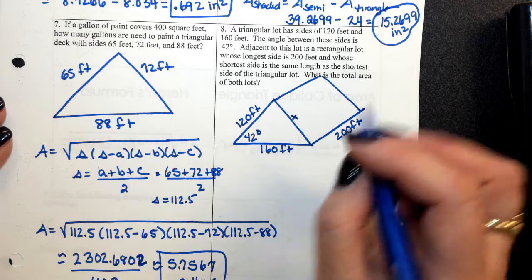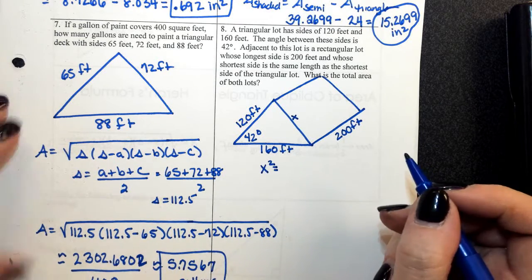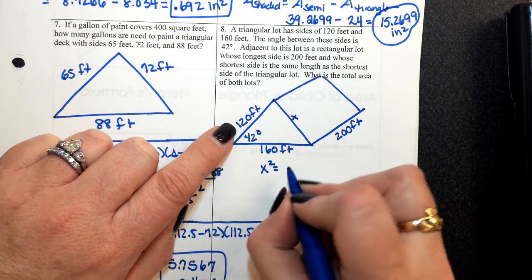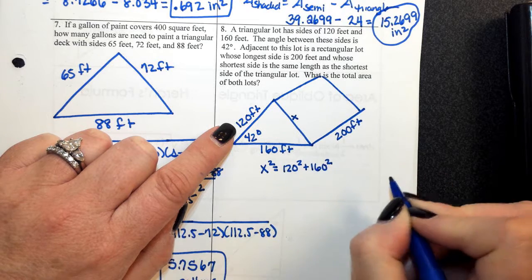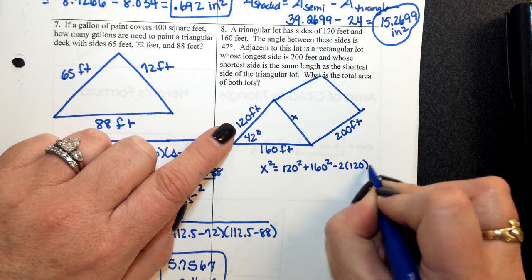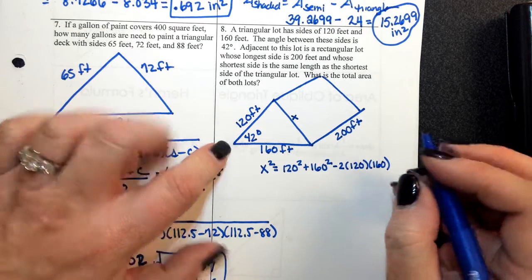So now to find x, remember your law of cosines formula. I know two sides of the triangle, so I'm going to square each of them and add them together. So 120 squared plus 160 squared, minus 2 times 120 times 160, and I take the cosine of the included angle.